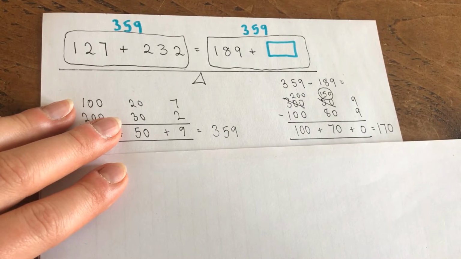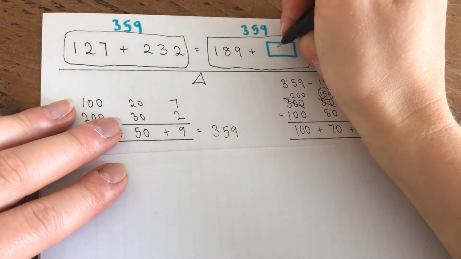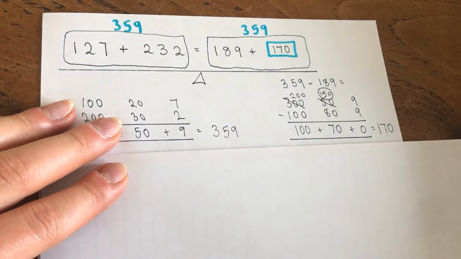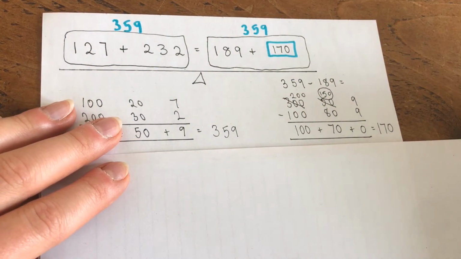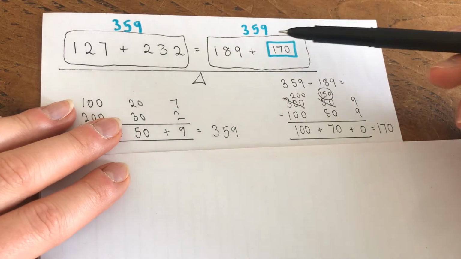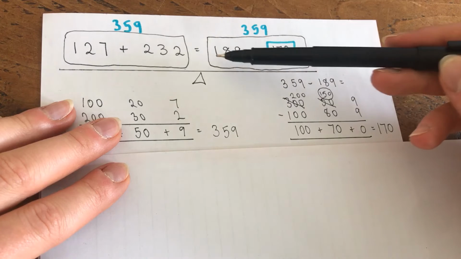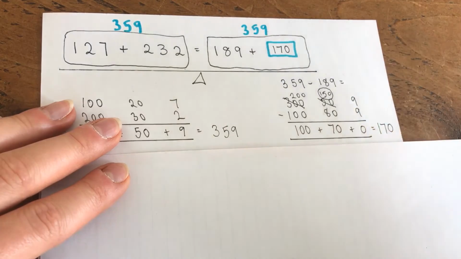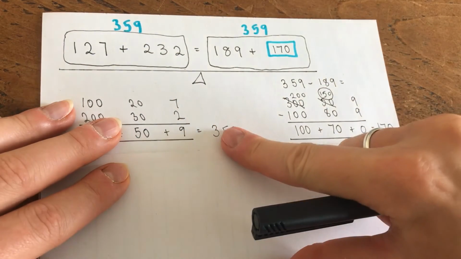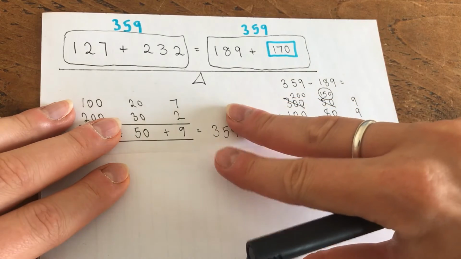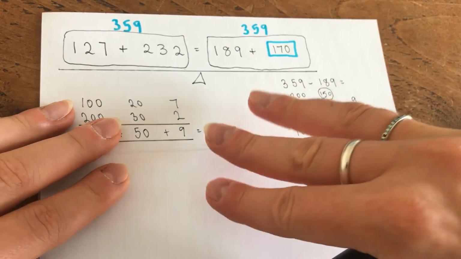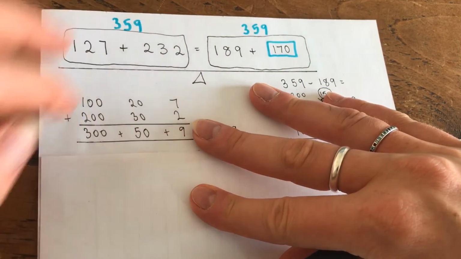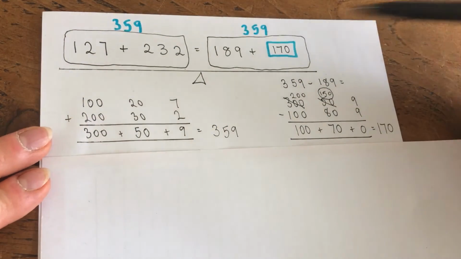So the answer is 170. 189. If we added on 170, so if we went back the other way, we would get to 359. We can check that quickly. If we add on 100, we would have 289. And then if we added on 7 tens, 289, 299, 309, 319, 329, 339, 349, 359. Okay, so it does work.